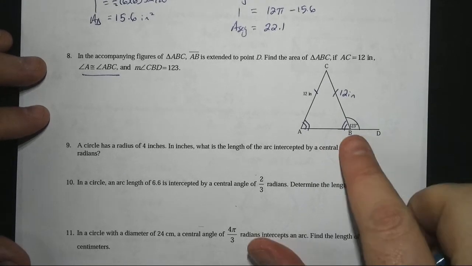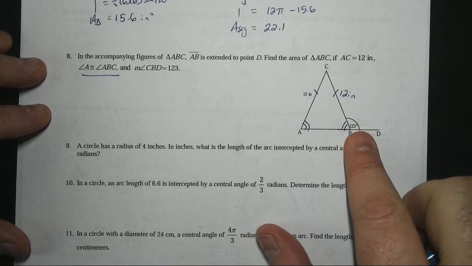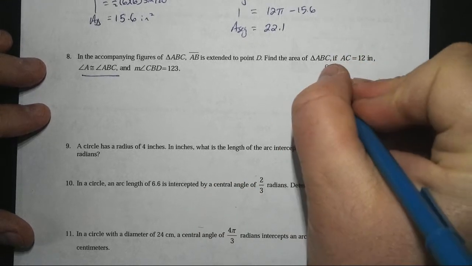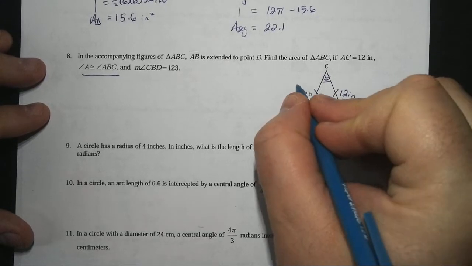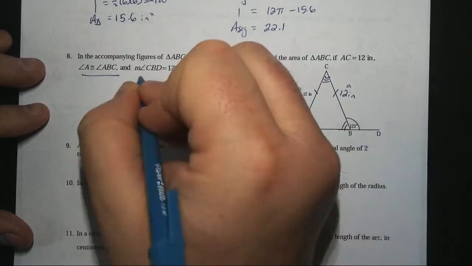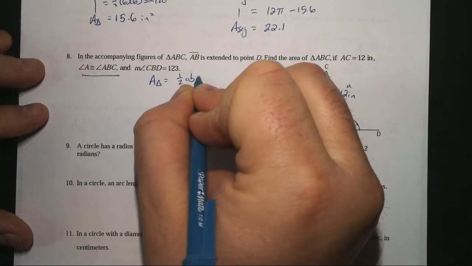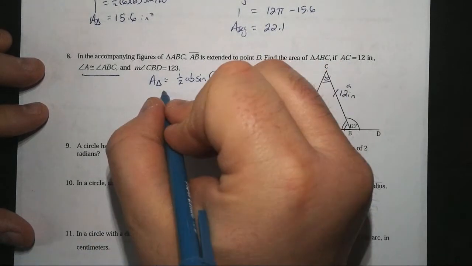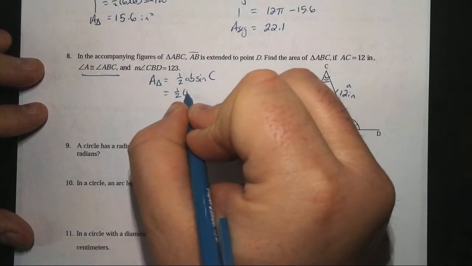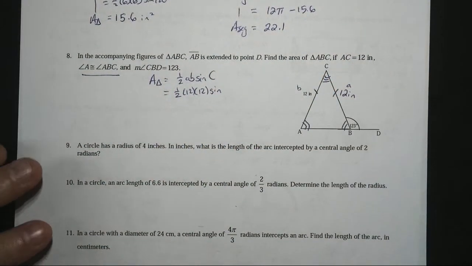And we know the exterior angle here is 123. Now, in order to figure out the area of this triangle, we need the measure of the angle that's in between them. We have to have this. So this is B, that's A. For my formula for the area of the triangle, 1/2 AB times the sine of C. We know A and B are 12, so it's 1/2 times 12 times 12 times the sine of, I don't know, we've got to go get it.